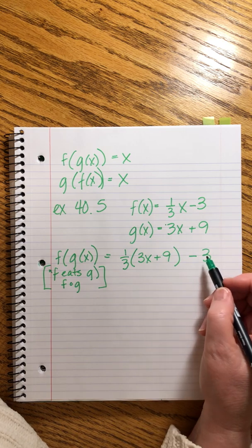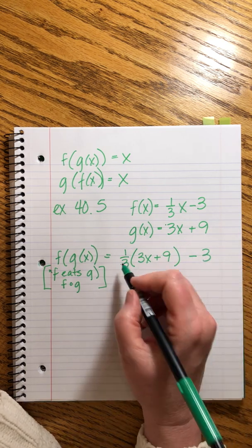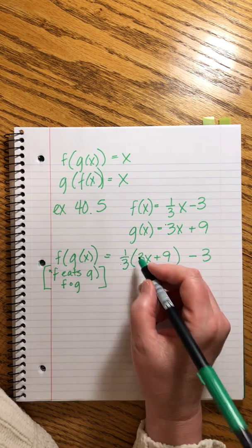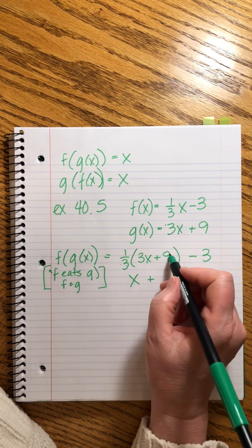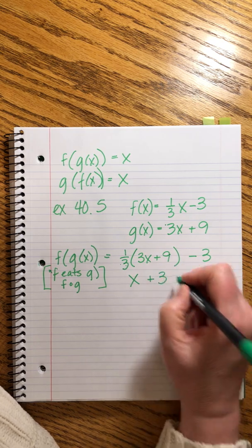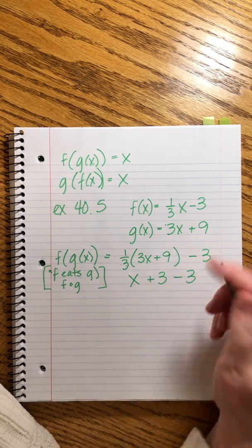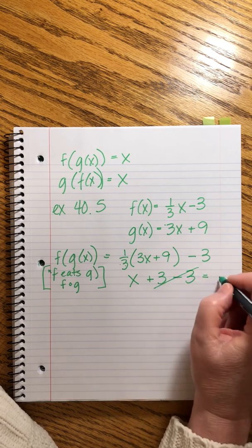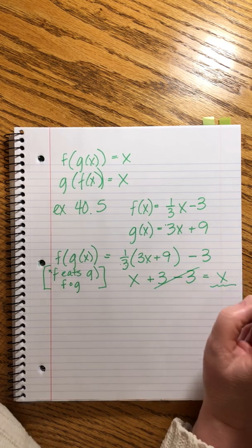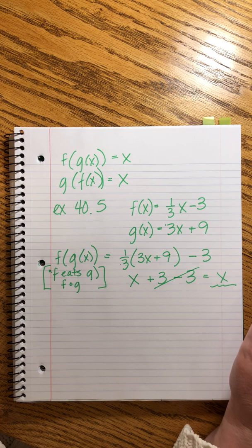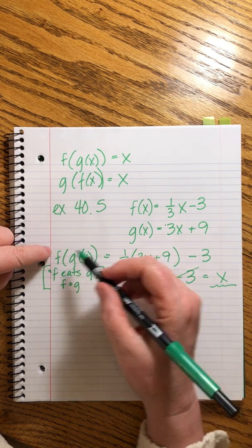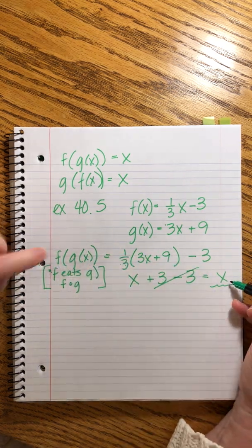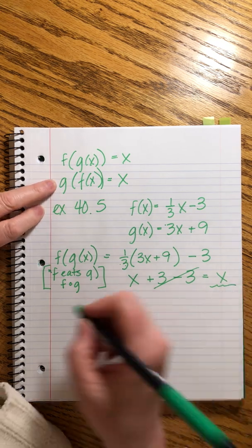So now what we want to do is simplify this. So I'm going to distribute this across. 1/3 times 3 is just 1, x, plus 9 divided by 3 is 3, minus 3, that's this part. Well, that equals x, doesn't it? Okay, that's really good. And so we know now that if you put the g function into the f one, we compute the composition. That works out beautifully. Now let's make sure it works the other way.